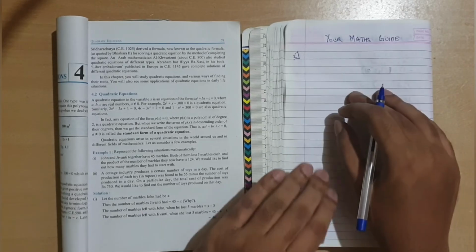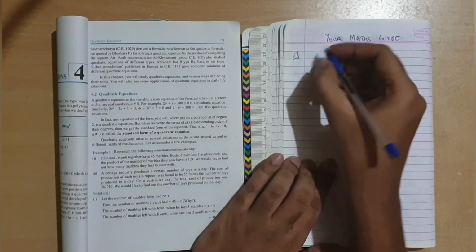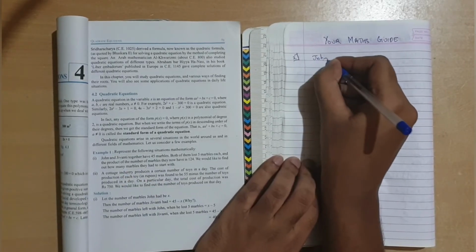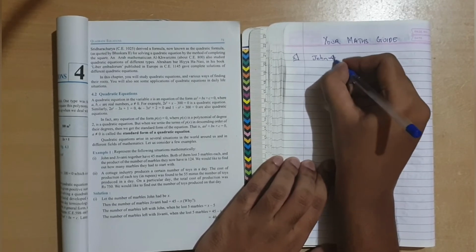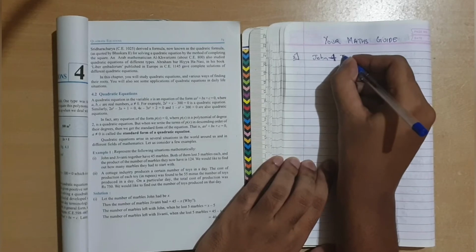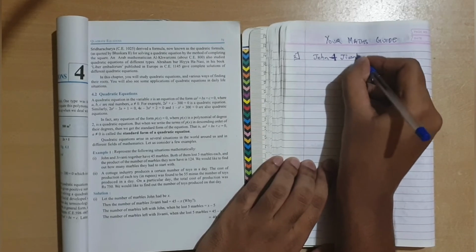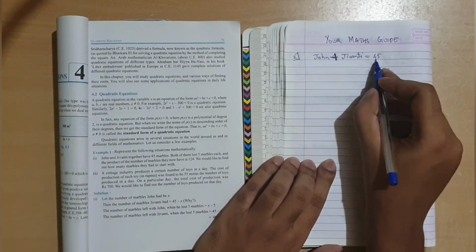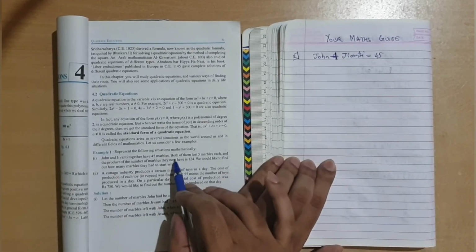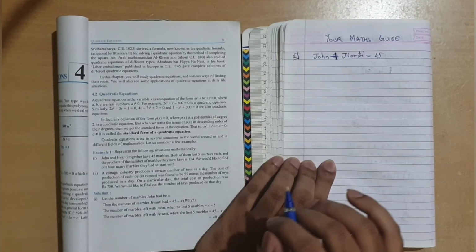Okay, so what they have given: John and Jivanti have 45 marbles. So John plus Jivanti is equal to 45. They together have 45 marbles. Both of them lost 5 marbles each.